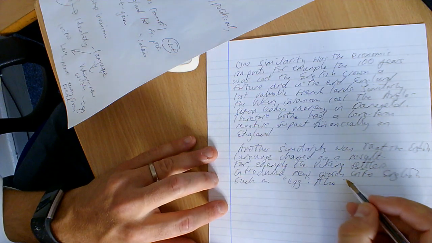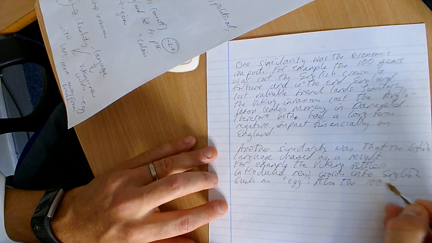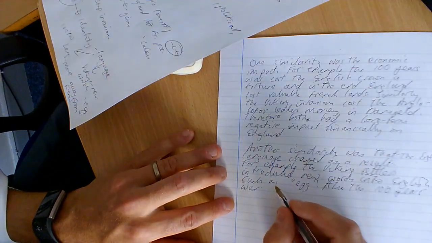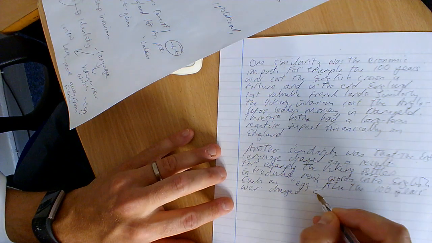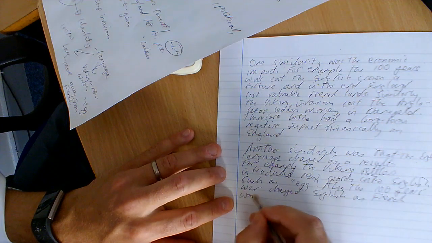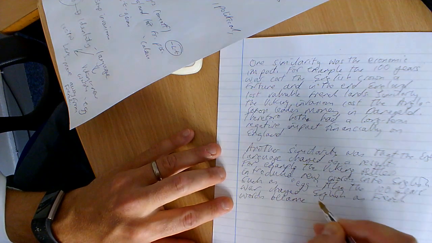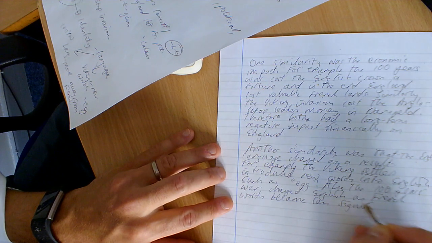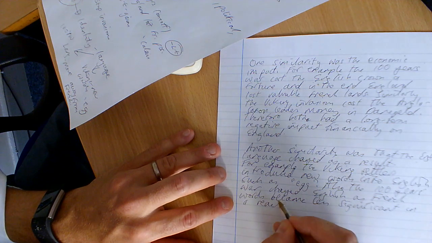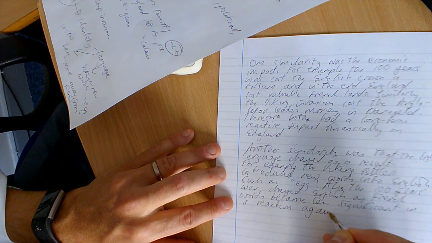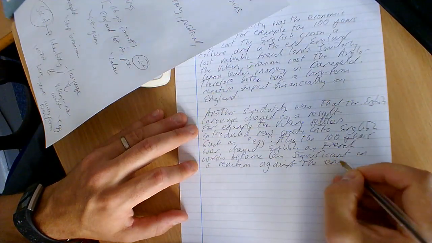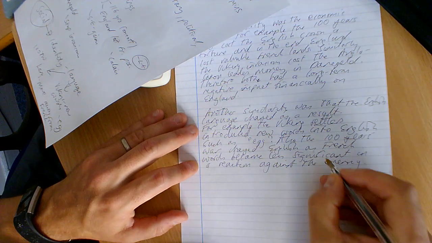Also, the 100 Years' War changed English as French words became less significant in a reaction against the enemy, if you like, I'll put that.